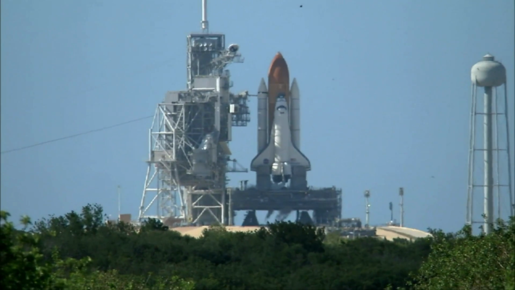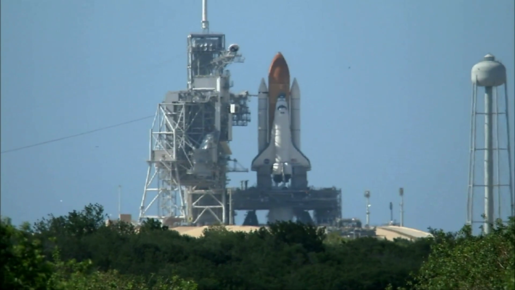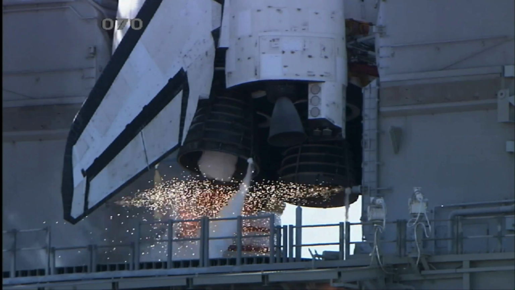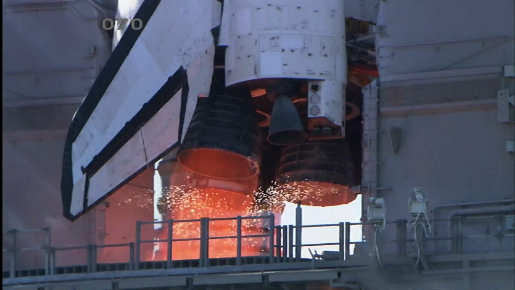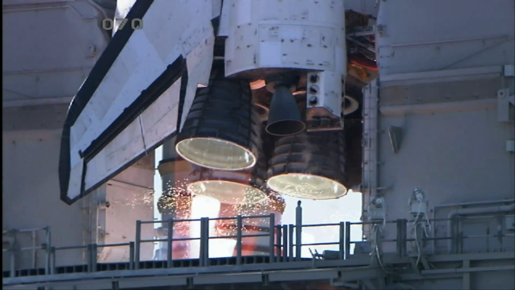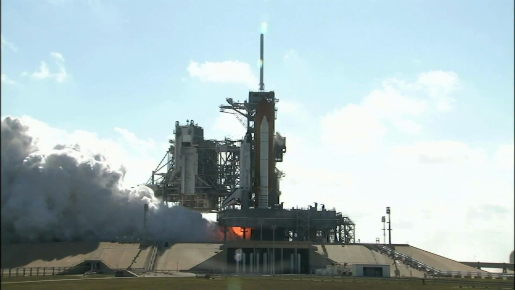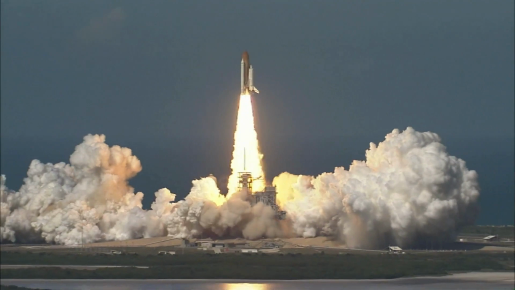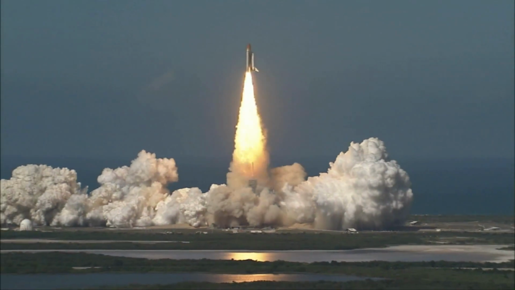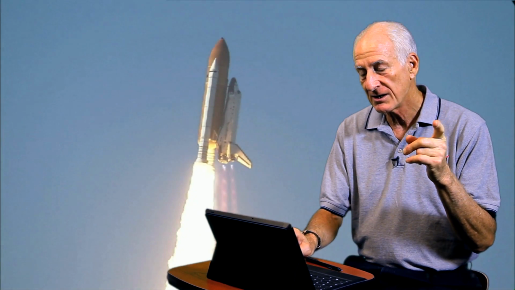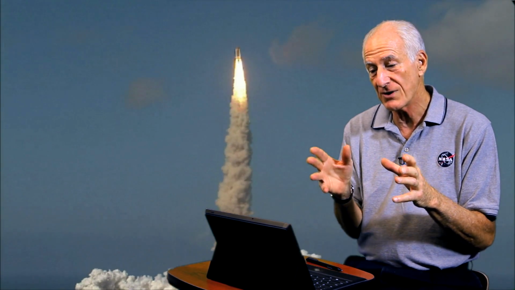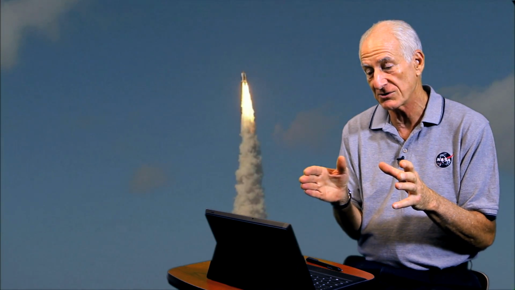Here's a typical launch of the space shuttle. We've seen it many times. Normally, you only get these close-up images when the shuttle or any other rocket that's taking off is fairly close to the ground. Beautiful launch, here it goes, and pretty soon it will disappear from view, unless you're looking through a telephoto lens which can track the spacecraft as it goes up.